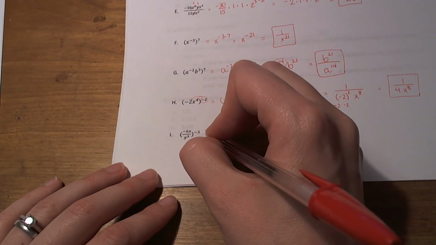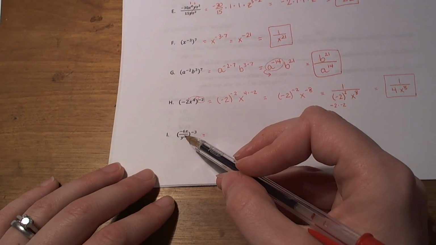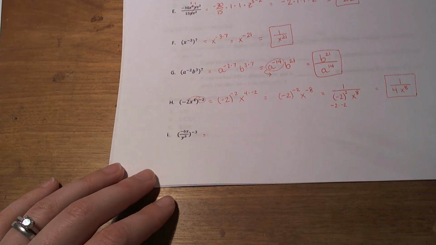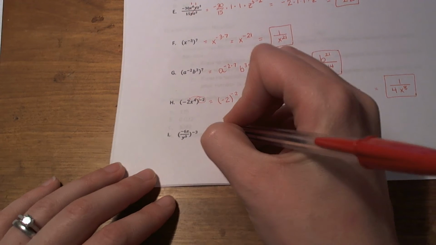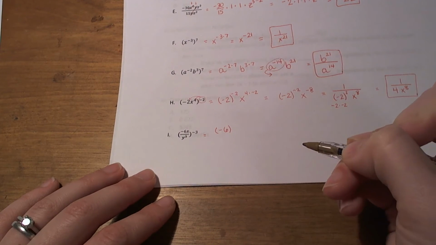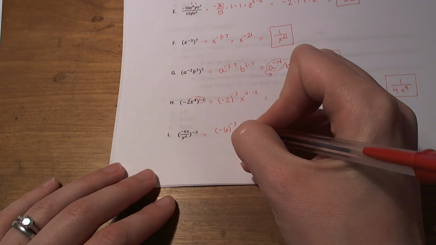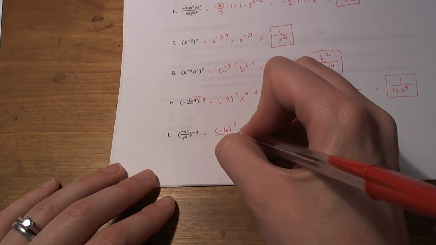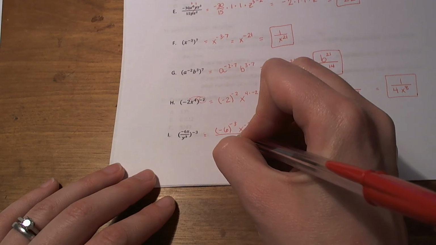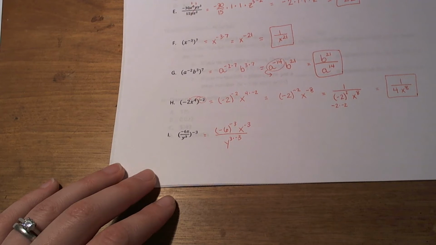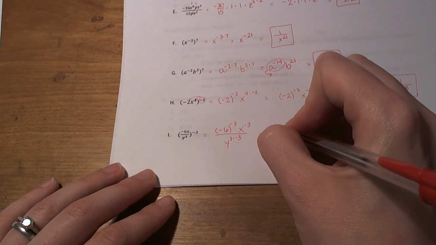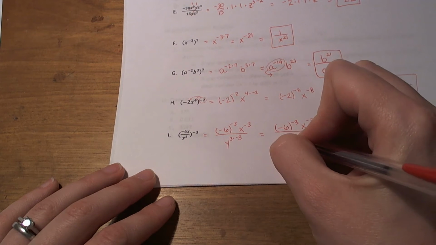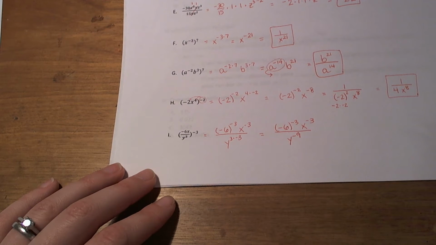And for example I, again, when you have a quotient inside parentheses with one exponent on the outside, that exponent applies to every base. So again, this is negative 6 in parentheses raised to a negative 3 power now, x raised to a negative 3 power. And on the bottom, y to 3 times negative 3 power. And so I have negative 6 raised to the negative 3 power times x to the negative 3 power all over y to the negative 9th power.